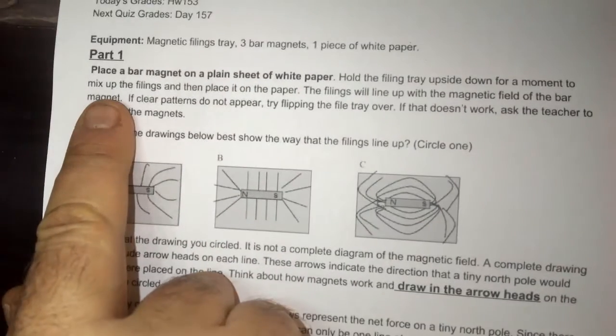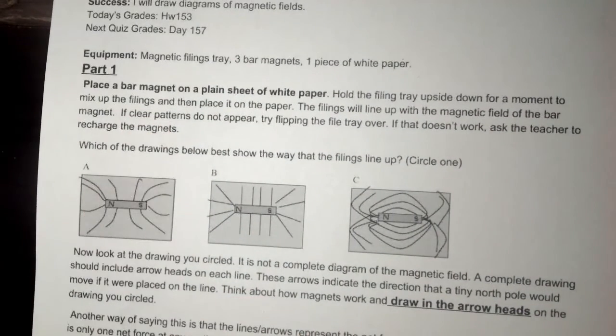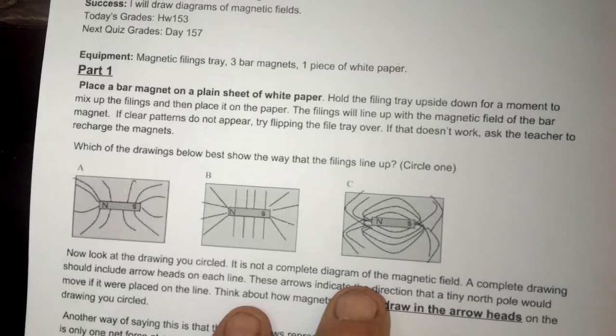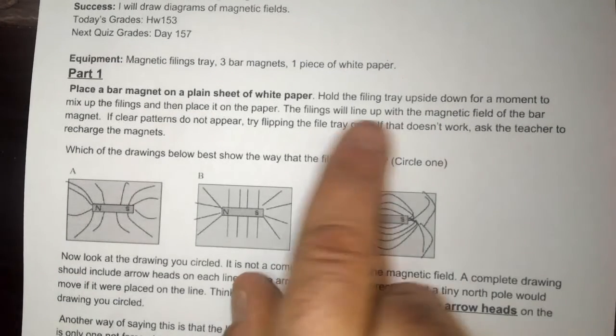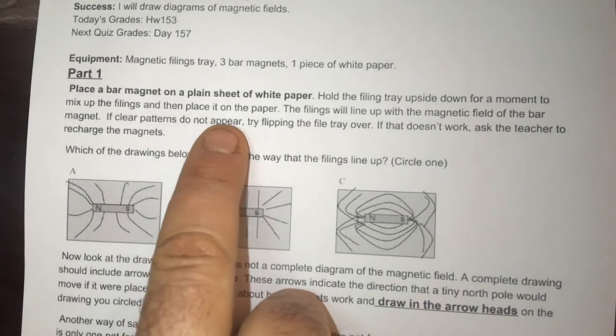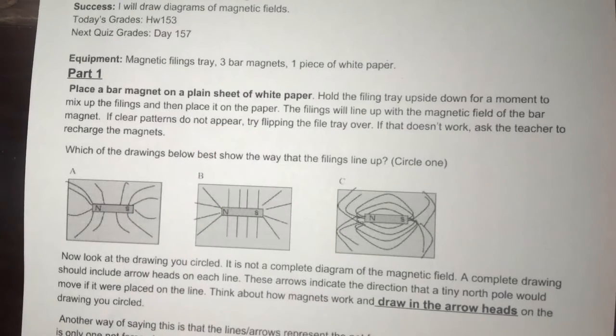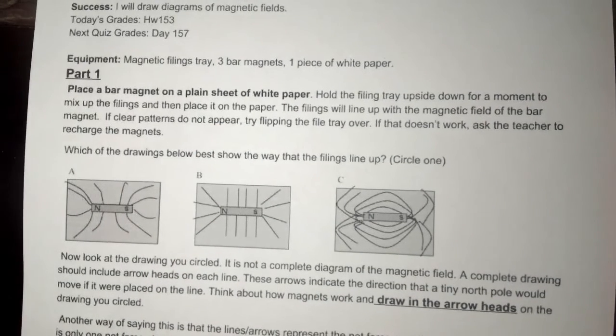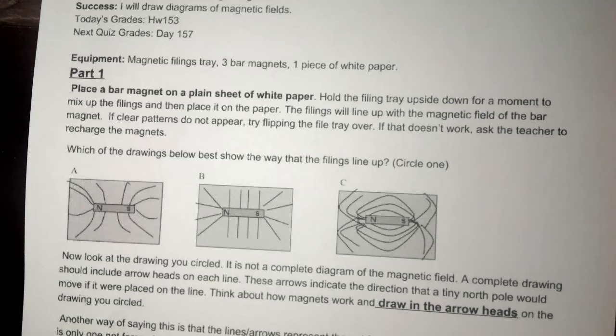Part 1. Place a bar magnet on a plain sheet of white paper. Hold the filing tray upside down for a moment to mix up the filings, and then place it on the paper. The filings will line up with the magnetic field of the bar magnet. If clear patterns do not appear, try flipping the tray over. If that doesn't work, ask the teacher to recharge the magnets. Which of the drawings best shows the way the filings line up?